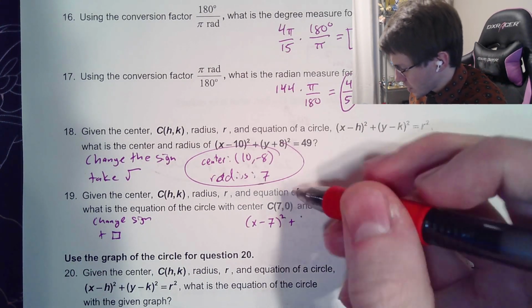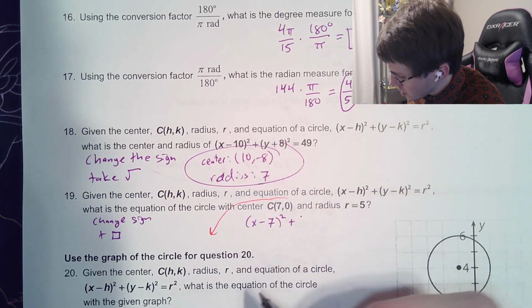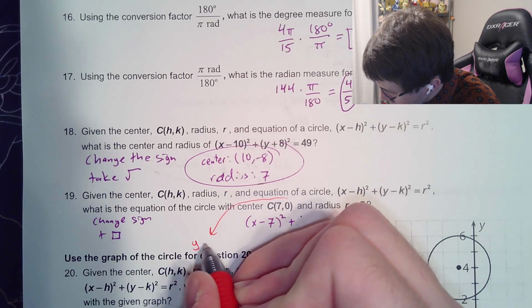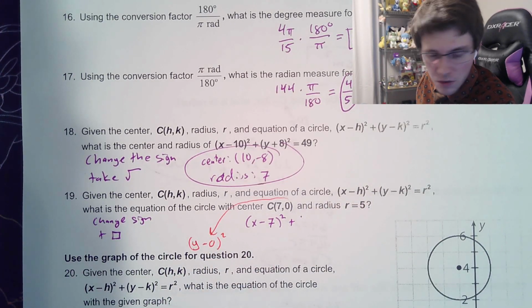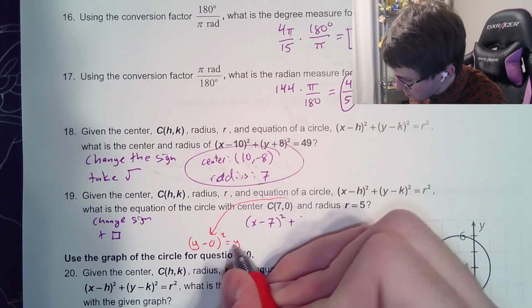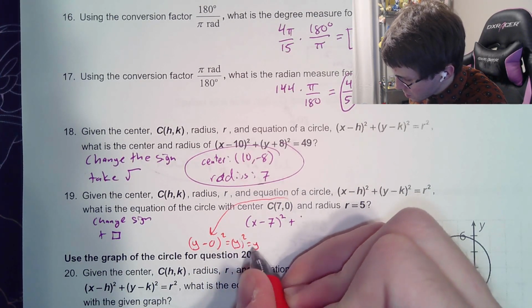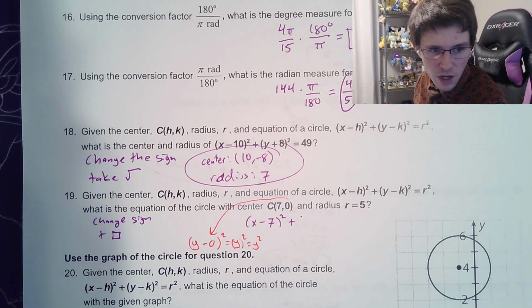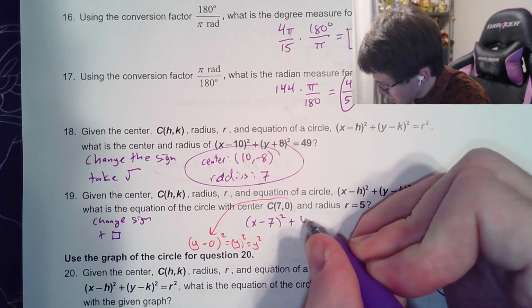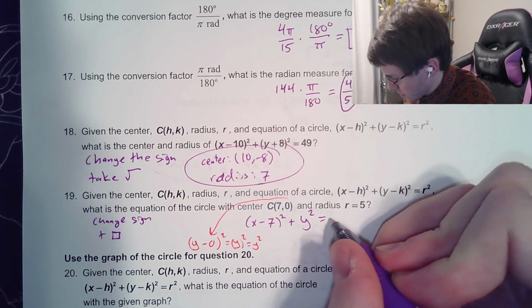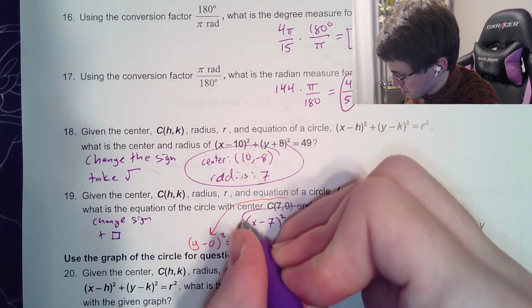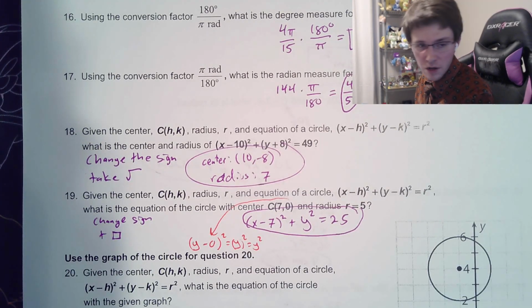You don't necessarily need to write this part, but I'd be doing y minus 0, right? But because it's minus 0, it's the same thing as it not even being there, so I don't need all of those parentheses. So I'm just going to write our y squared, and then again, we're squaring that 5, not the 25.